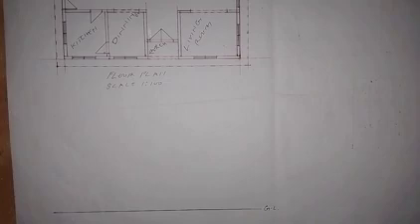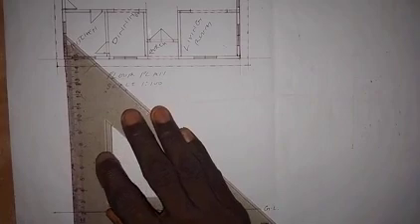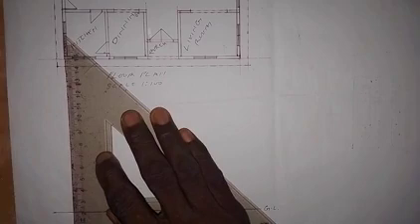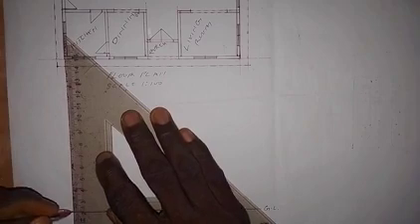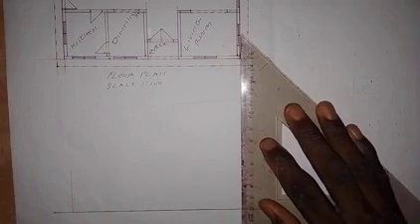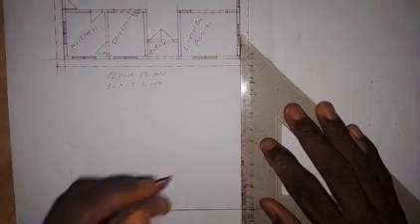So I will just draw a short vertical line for the edge of this wall, from here up a little bit. Then coming to this, I will also draw a vertical line like this.